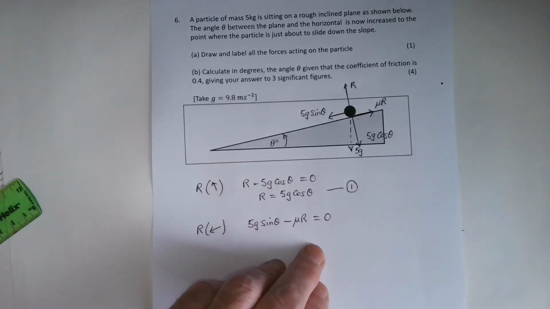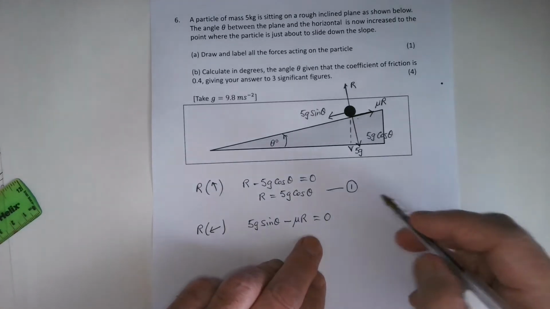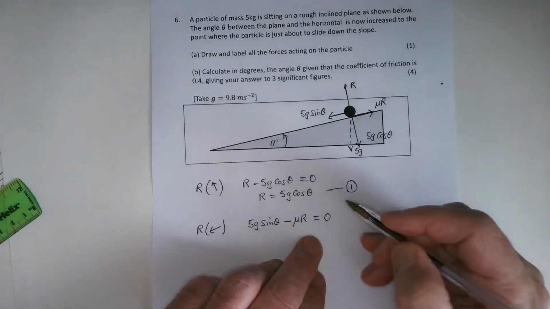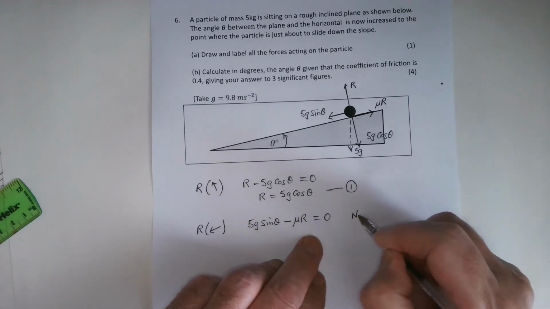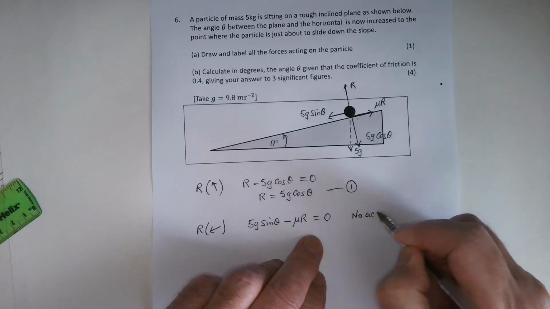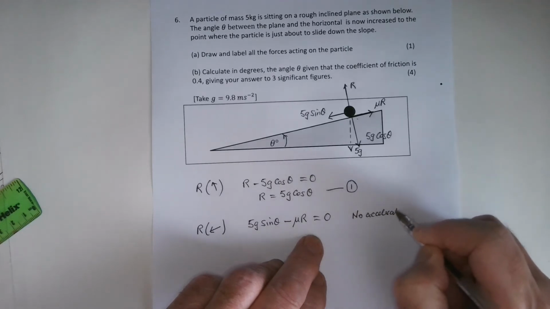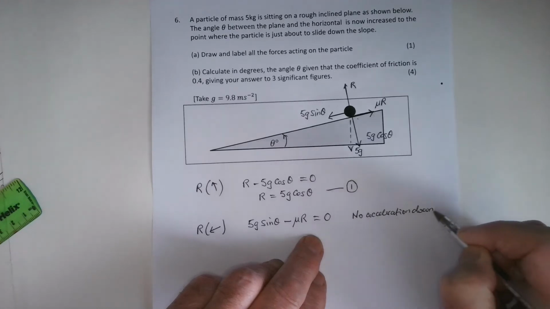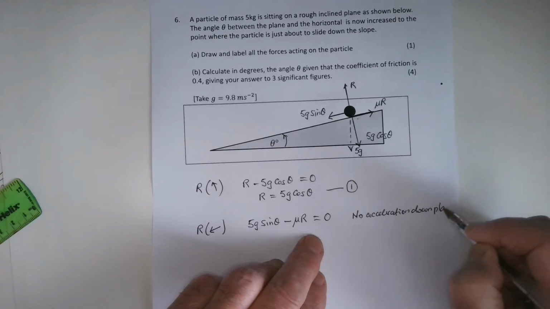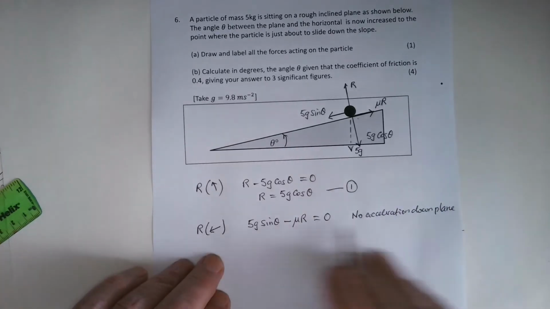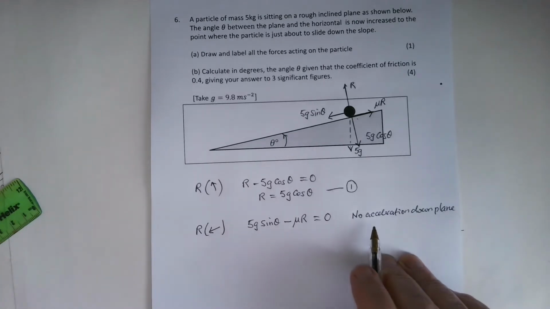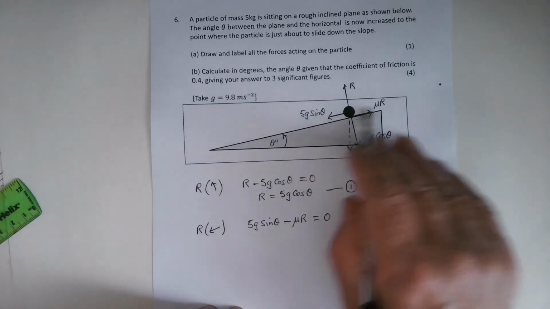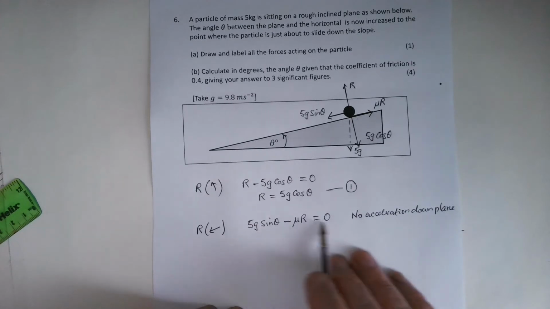And sometimes it's good, because there's no motion down the plane, no acceleration down the plane, I like to let the examiner know what I'm doing, so I'm telling him that I know that there's no motion down the plane, so there's no acceleration, therefore that's equal to 0.